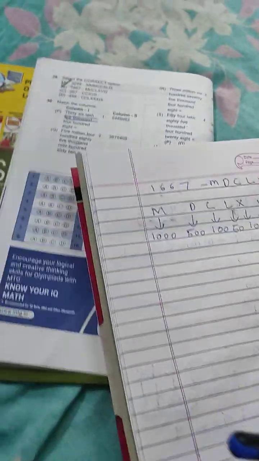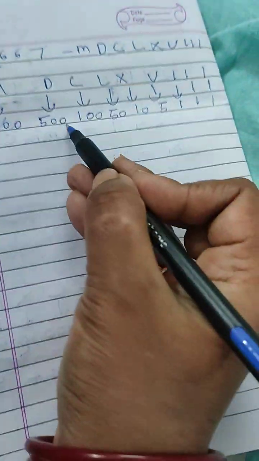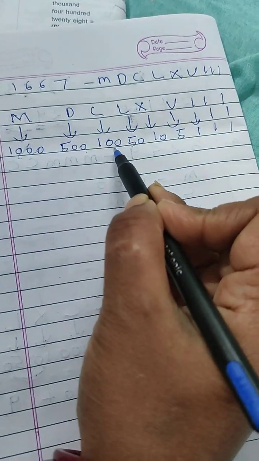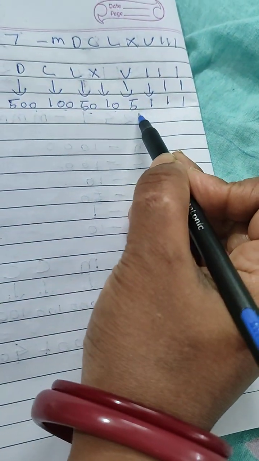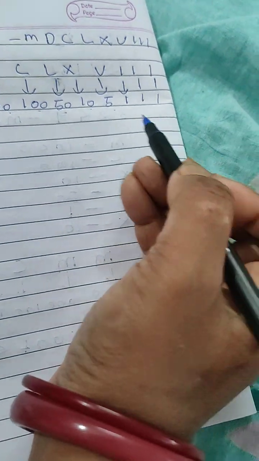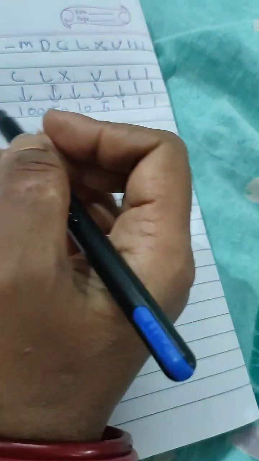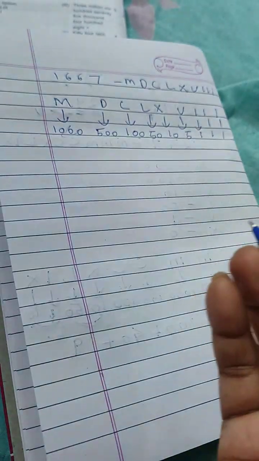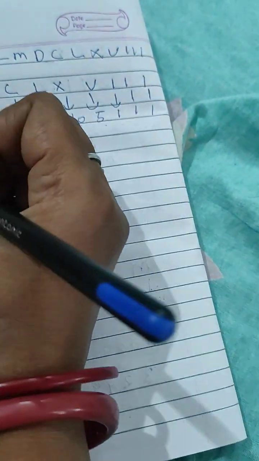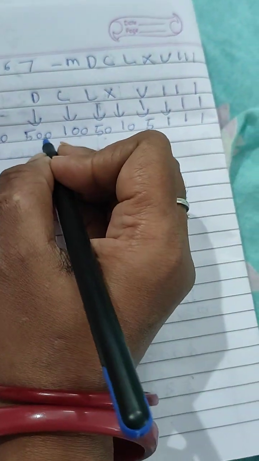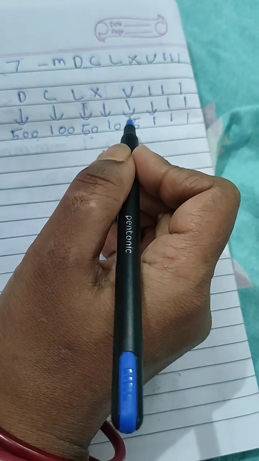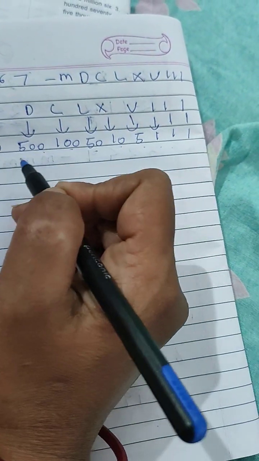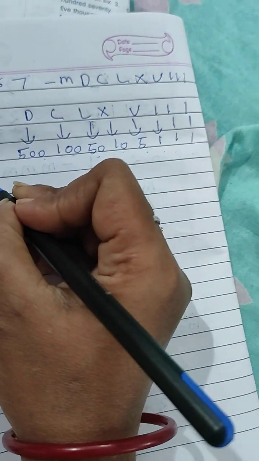So is it following the sequence? Yes, 1000 is greater than 500, is greater than 100, 100 is greater than 50, 50 is greater than 10, 10 is greater than 5, and 5 is greater than 1, and the others are 1. So here everything we have to do is add, because nowhere are we facing a situation where a smaller number is coming before a greater number.